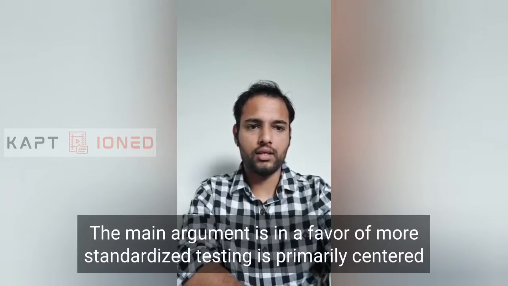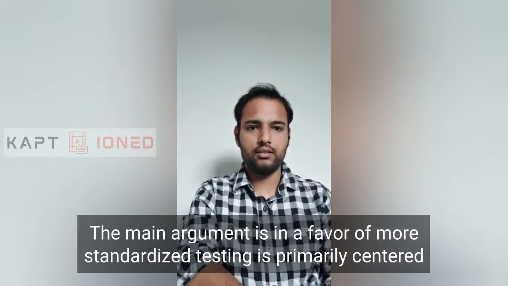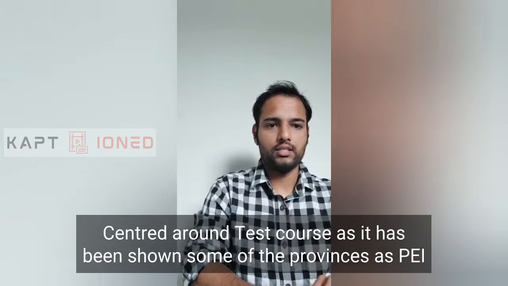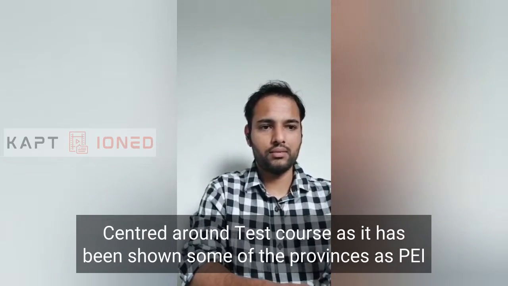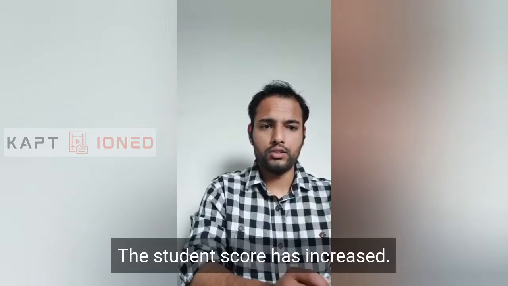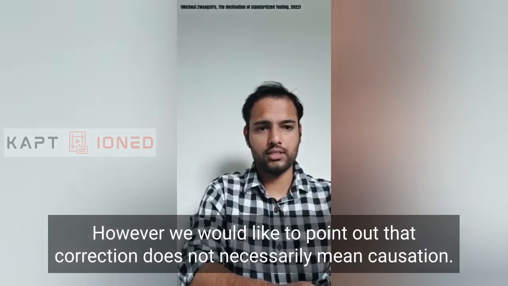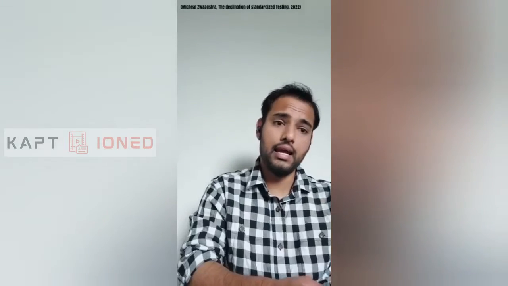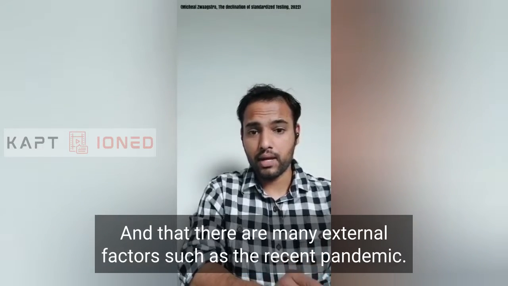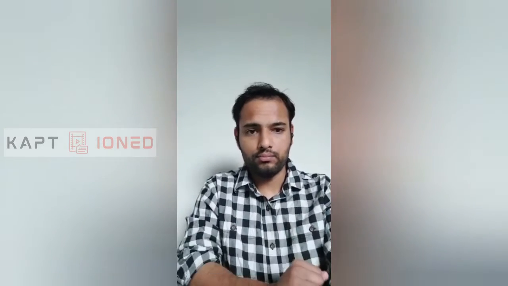The main argument in favor of more standardized testing is primarily centered around test scores, as it has been shown that in some provinces, such as PEI, that moved towards more standardized testing, student scores have increased. However, we would like to point out that correlation does not necessarily mean causation, and that there are many external factors, such as the recent pandemic, that could be impacting those scores.